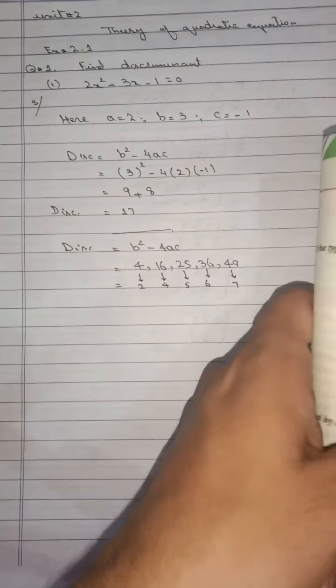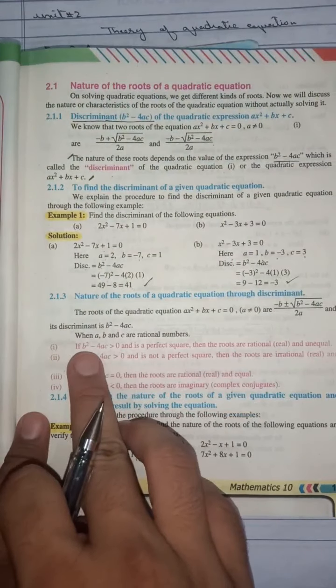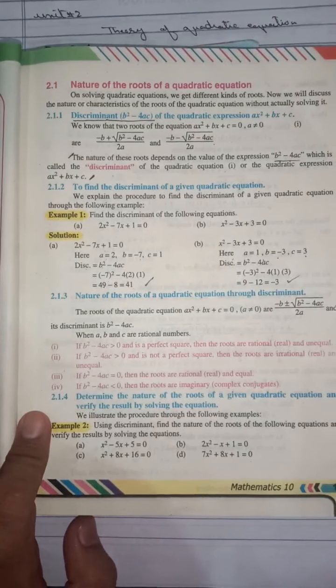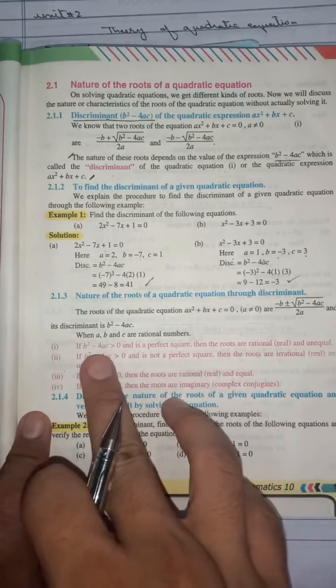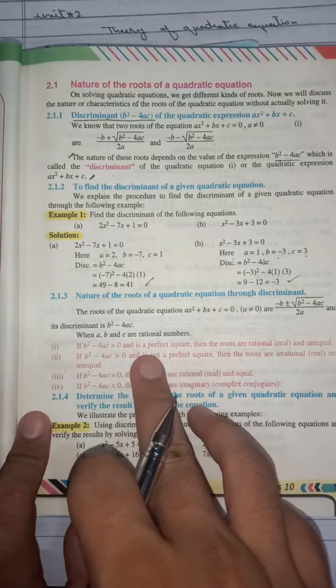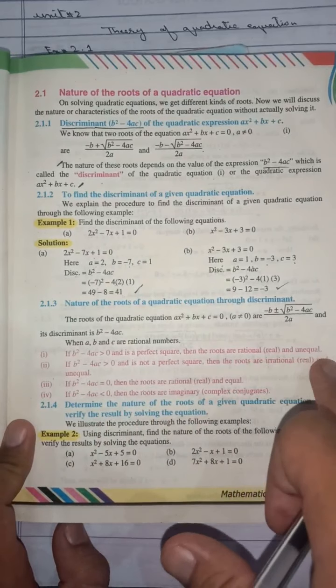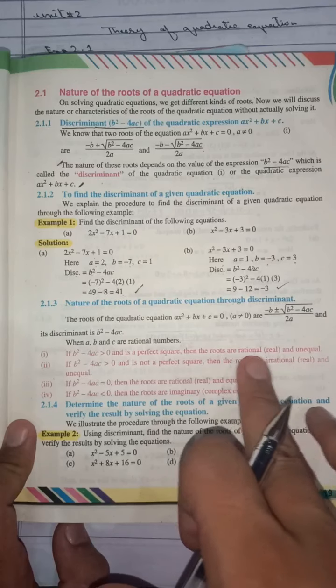If you find the discriminant, the first condition: if b square minus 4ac is greater than 0, meaning a positive number, and is a perfect square, then the roots are rational and real.